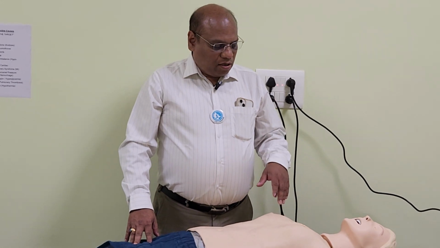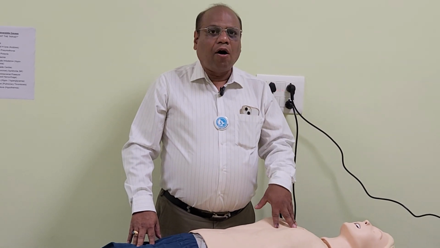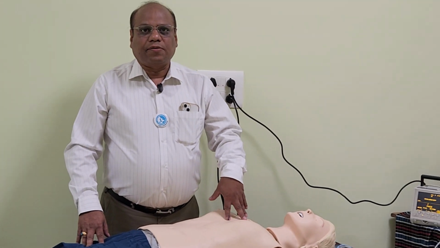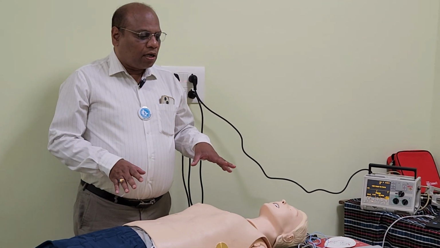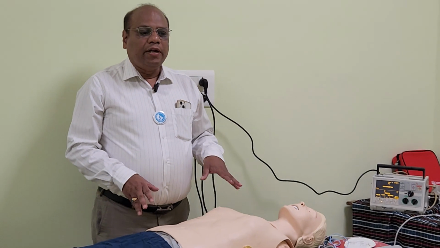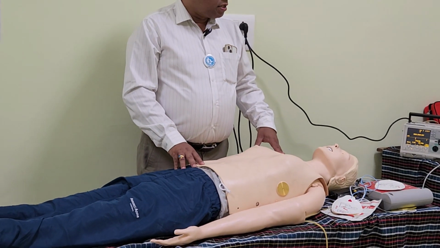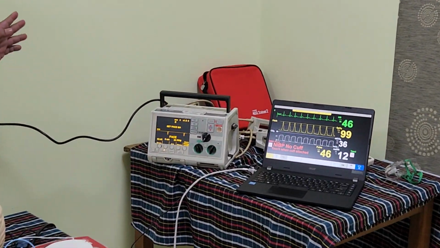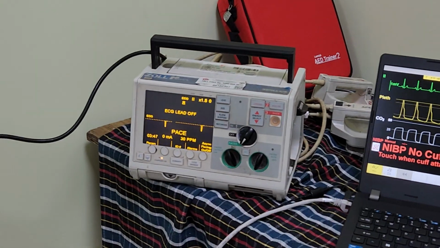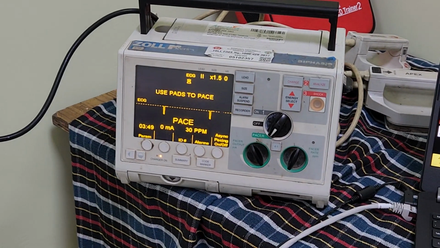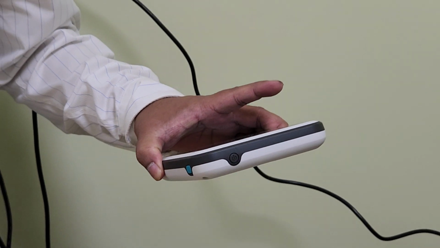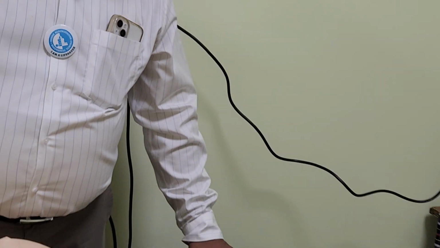Okay, so here we will demonstrate how to set up a transcutaneous pacing model for the instructors. To set up a transcutaneous pacing model station, we need a simulator mannequin, what you are seeing here. We need a gadget which is capable of pacing, and we need a sim monitor, laptop, and a sim pad to do the settings for training the students.